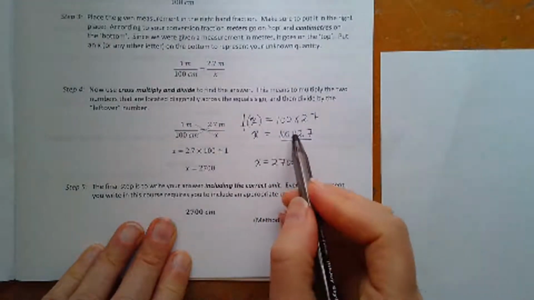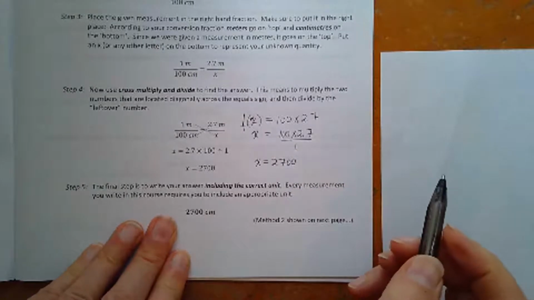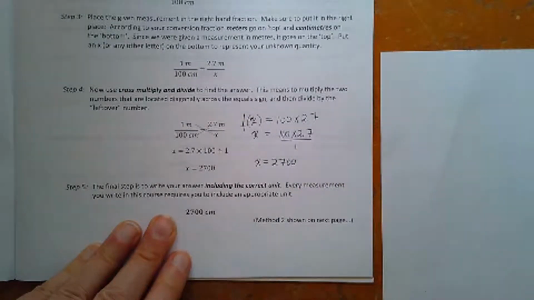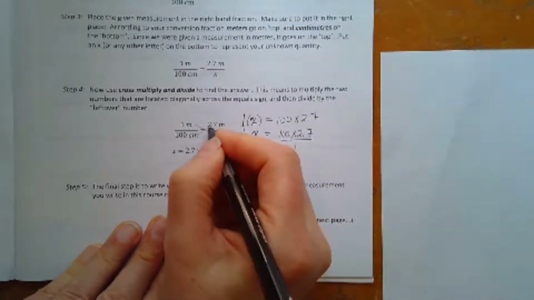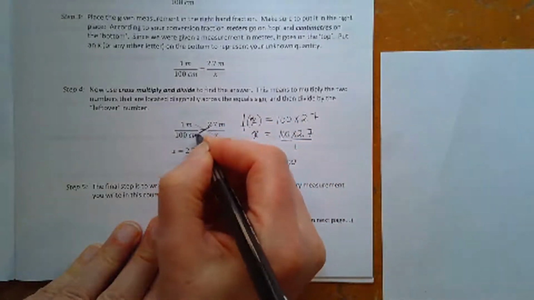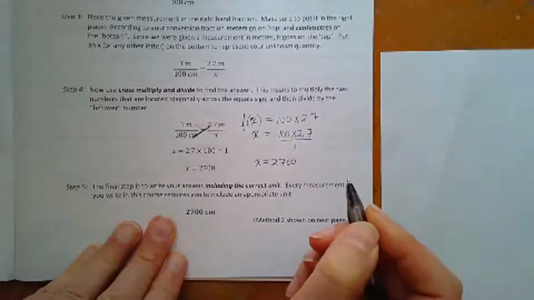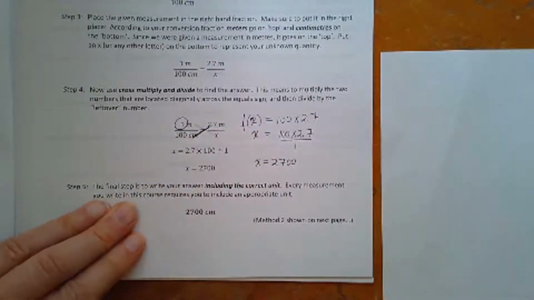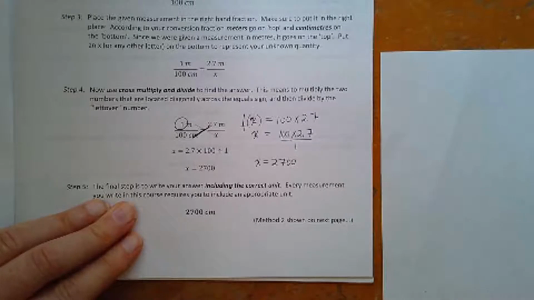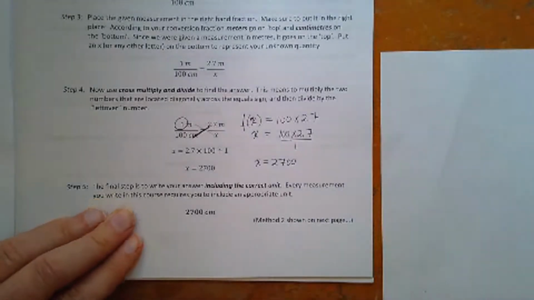Okay, so when I punch all that into my calculator, I get 2,700. Now the shortcut: if you look at these three numbers and how they're connected, I take the two diagonal numbers that I know and multiply them together, and then I divide by the diagonal number that doesn't have a partner. And that's how we solve a cross multiply or proportion method.